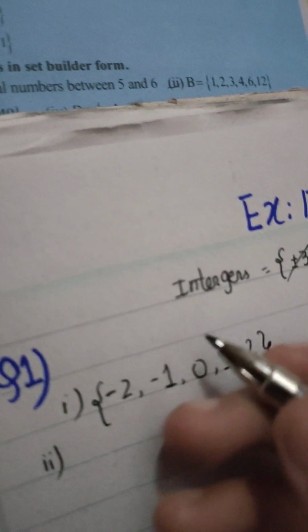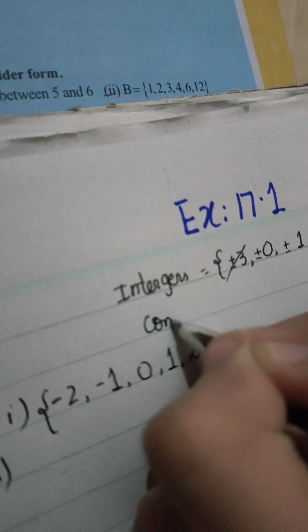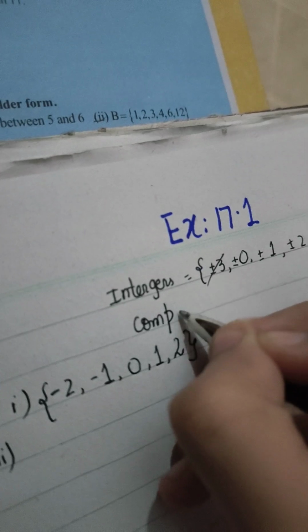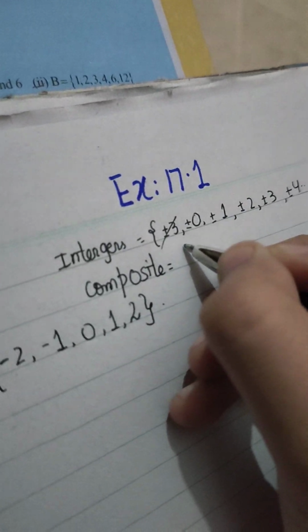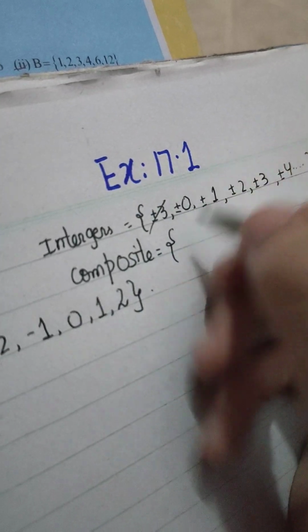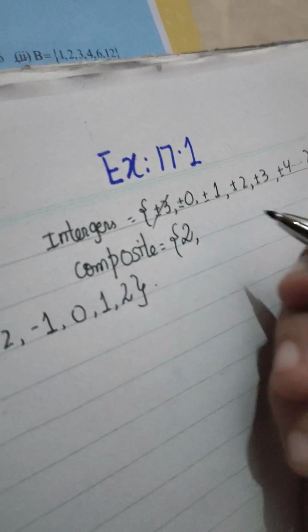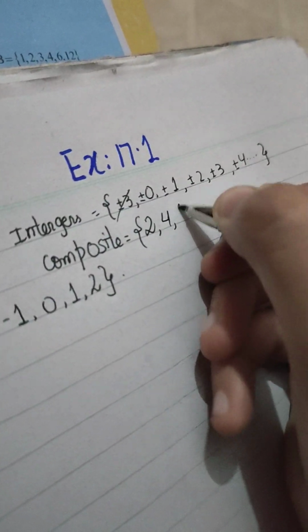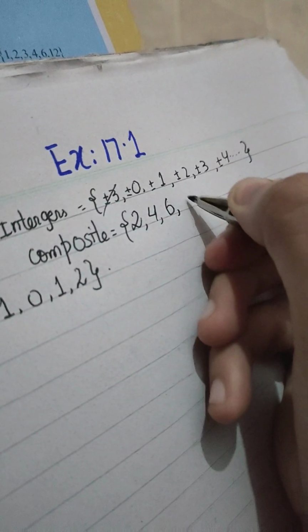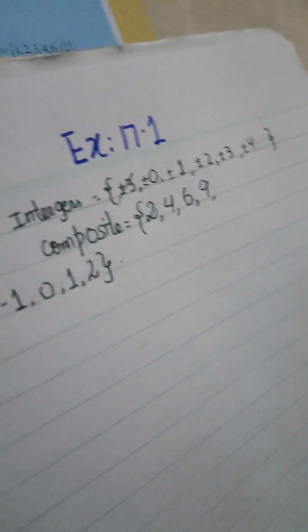The second question is to write the set of the composite numbers less than 11. What are composite numbers? Composite numbers are the numbers other than prime numbers. For example, 4 is a composite number, 6 is also a composite number, 9 is also a composite number.